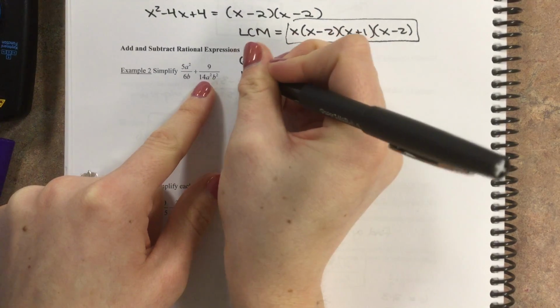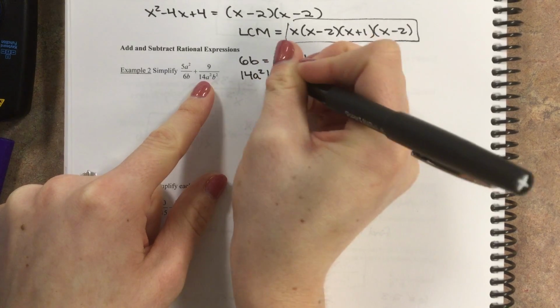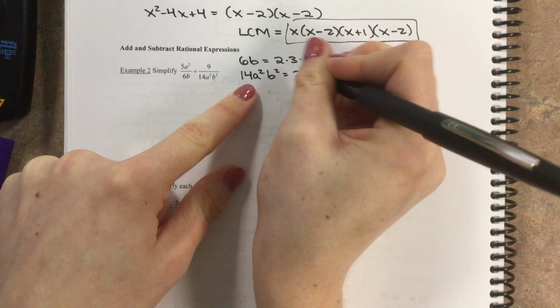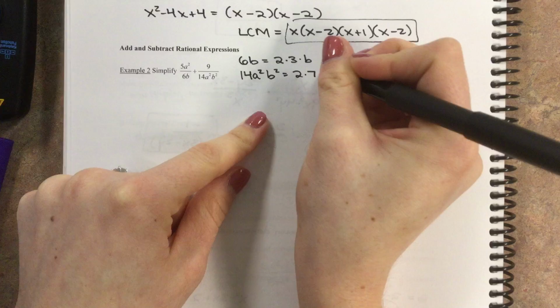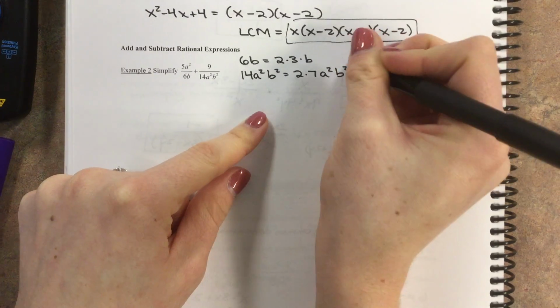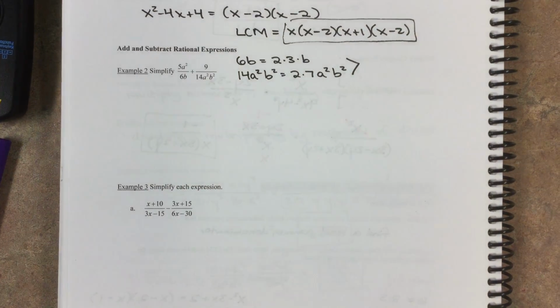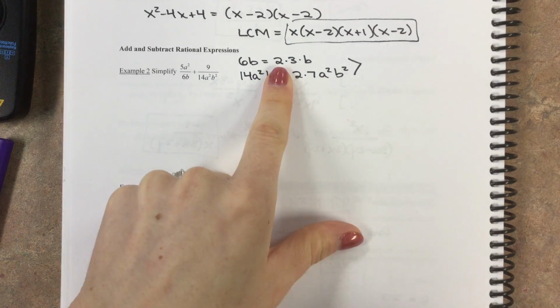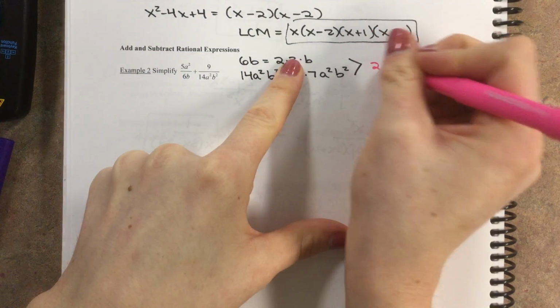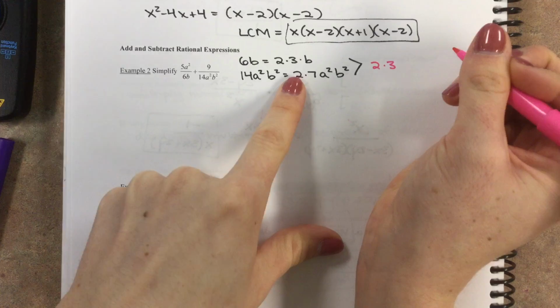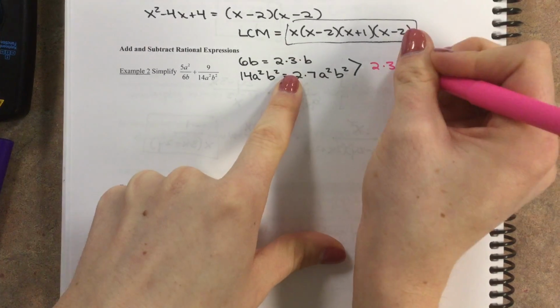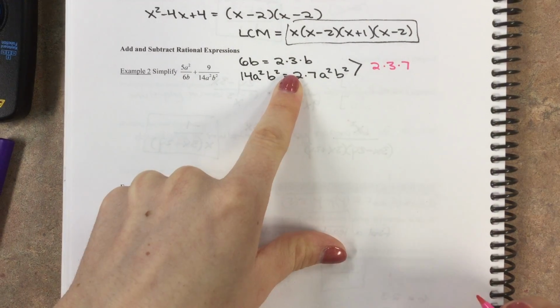14, so 14 factors to 2 times 7, and then I have 2 copies of a and 2 copies of b. So my least common multiple, I need to have a 2 and a 3. This one needs to have a 2 and a 7. I already have a 2, so I just need to multiply in a 7.